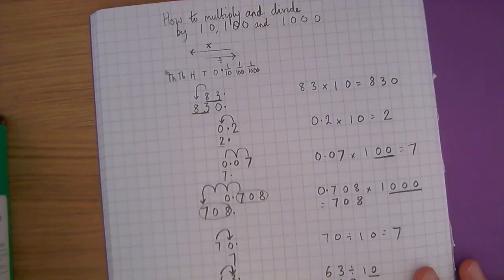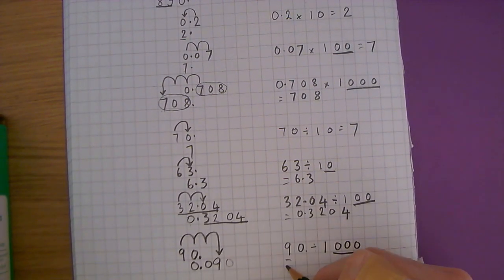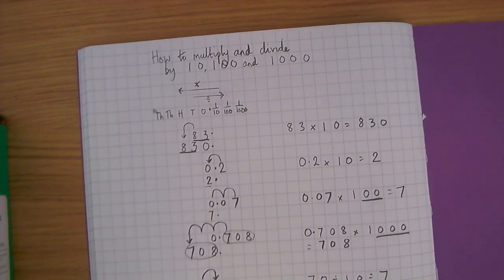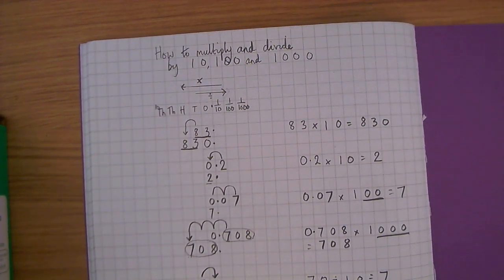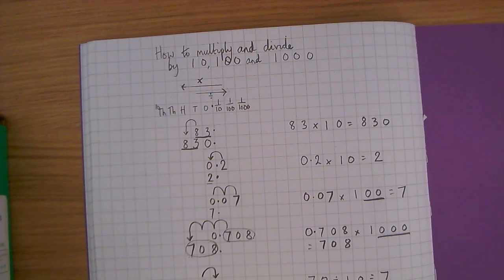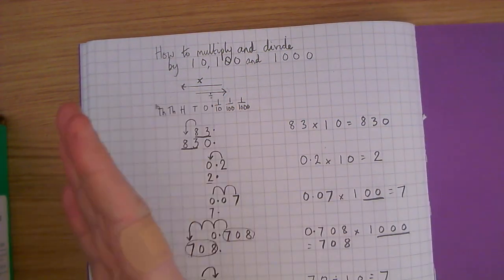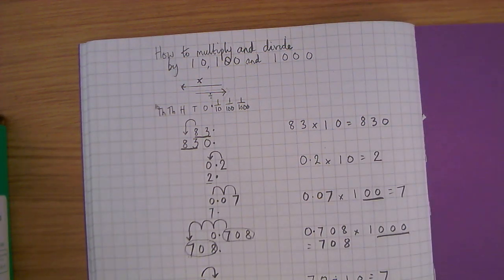Let's have a quick recap. I'll just write the answer in there. So, to divide or multiply by 10, 100, 1,000, we do not need to do the normal method for column multiplication. We are going to do this method. We're going to be moving the digits to the left or to the right.